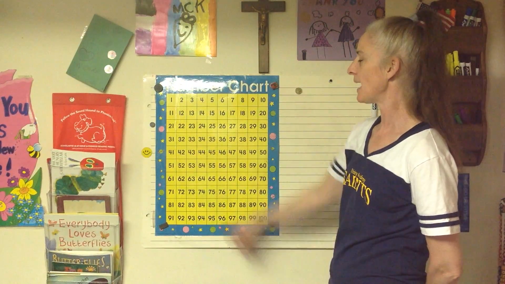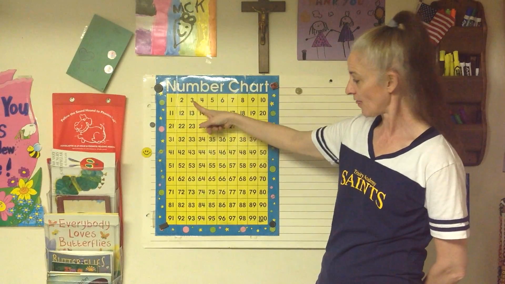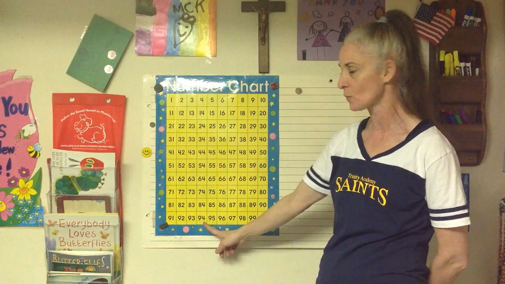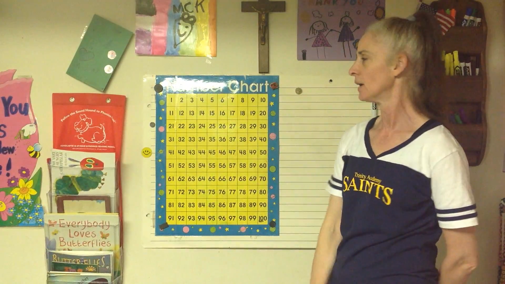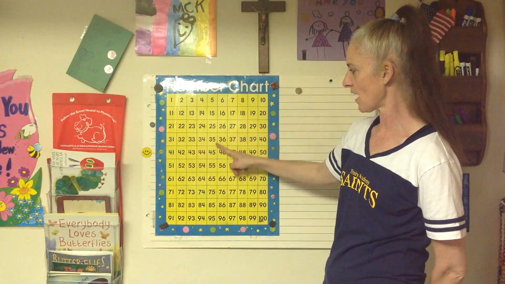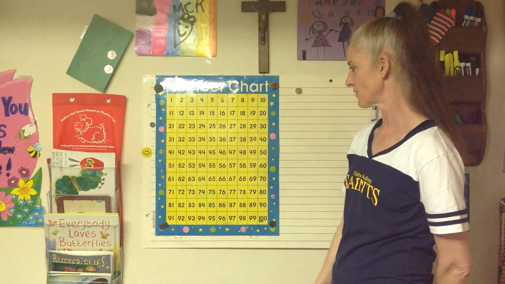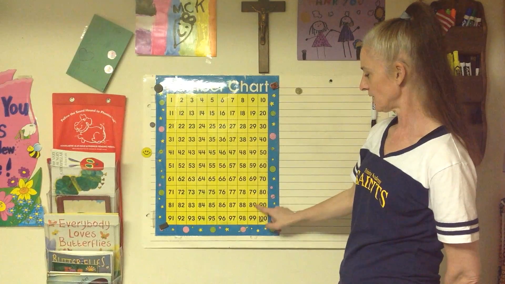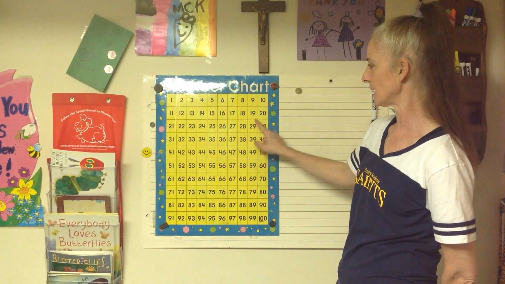Very good. And if we go to the row with 3, they all have a 3 in the ones place. And the 4s all have a 4 in the ones place. And so on. Okay, let's go to this row. They all have a 5 in the ones place. Very good. Now let's go to this row. All of these have a 9 in the ones place.